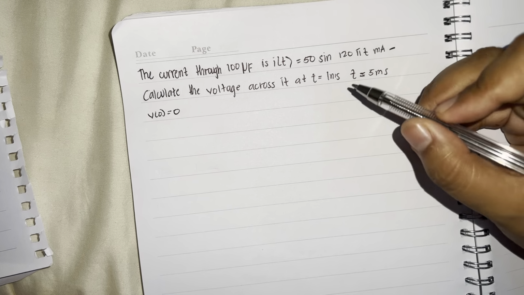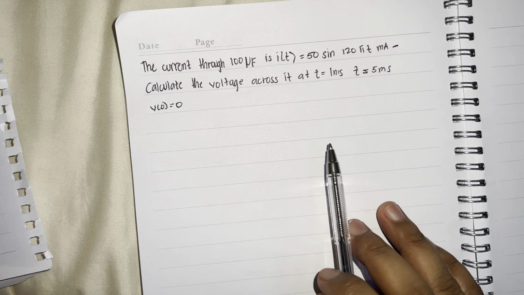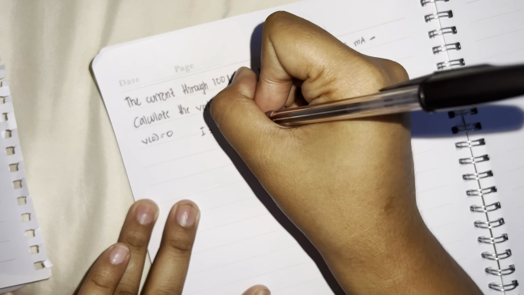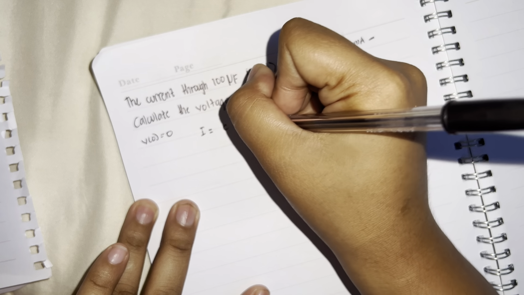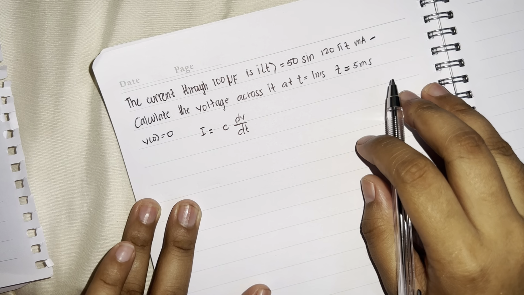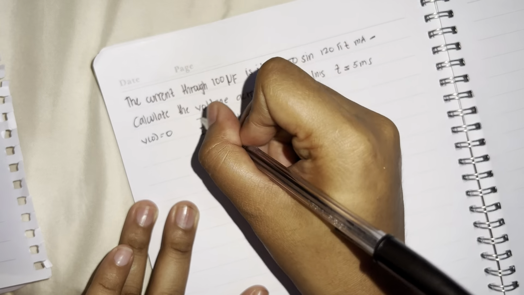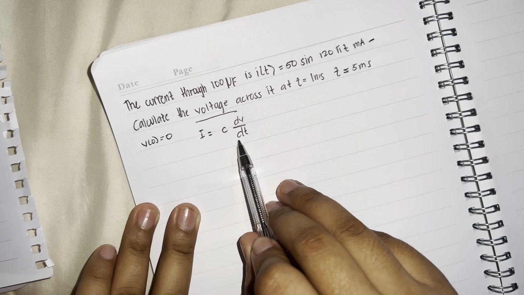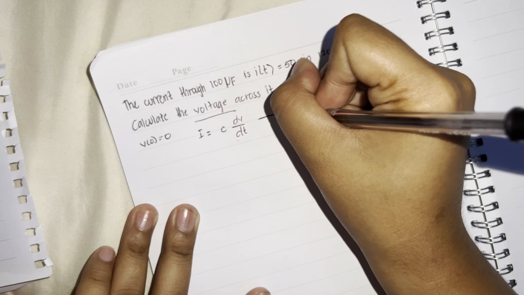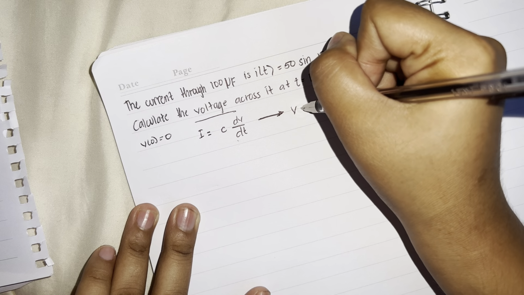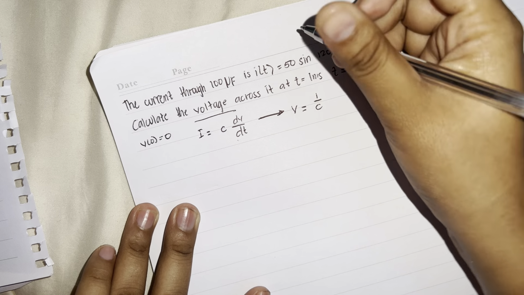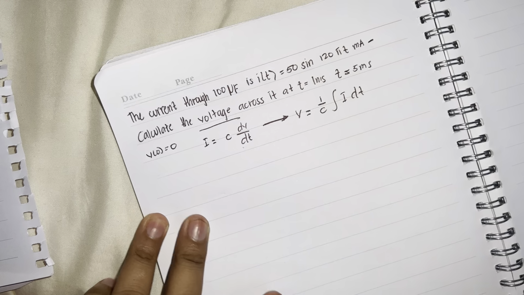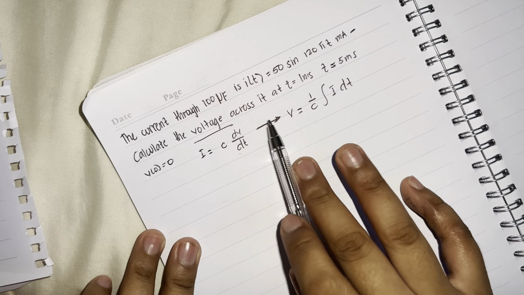To calculate this, we need to use the current-voltage relationship of a capacitor, which is I is equal to C dV over dt. But we are asked about the voltage, so we need to manipulate this formula into V is equal to 1 over C, which is the capacitor, and then the integral of I dt. So we will use this formula and we will plug in the values.